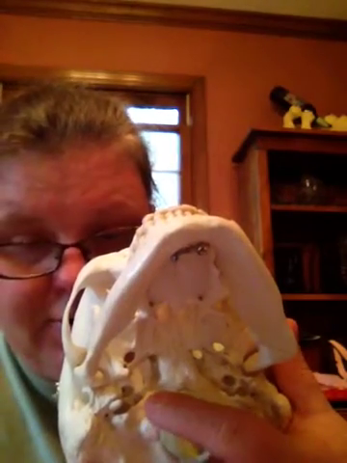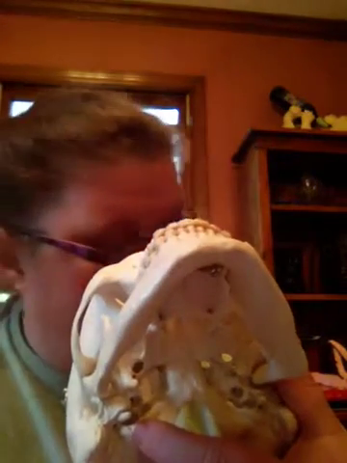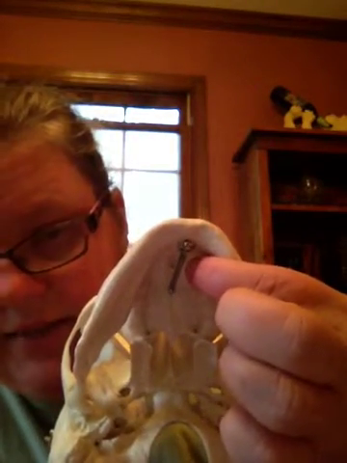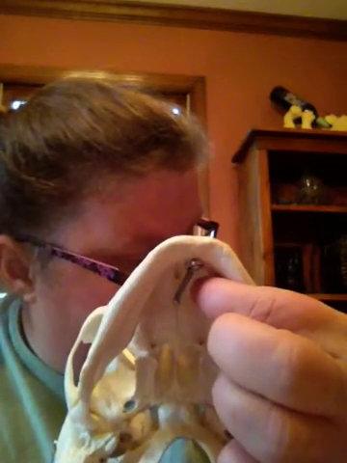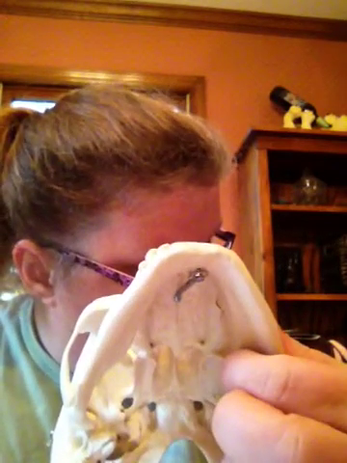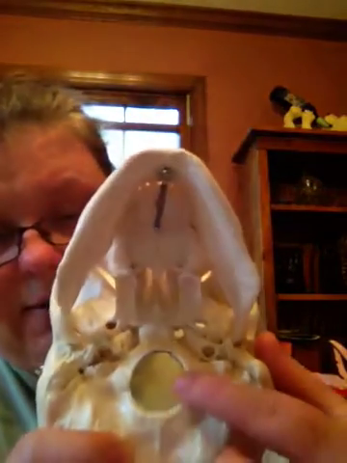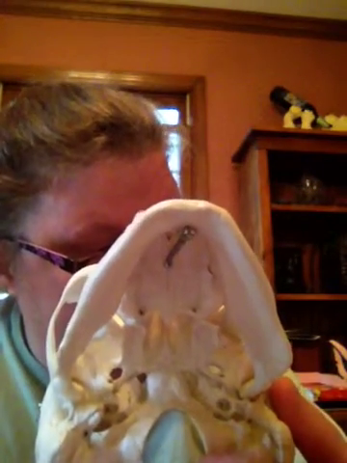This right here is going to be your jugular foramen and your carotid canal. Underneath the spine up here is going to be your incisive fossa, which is going to be right here. This area here is going to be your greater palatine foramen, which is going to be this area right here. This area right here is going to be your foramen magnum, which is right here.